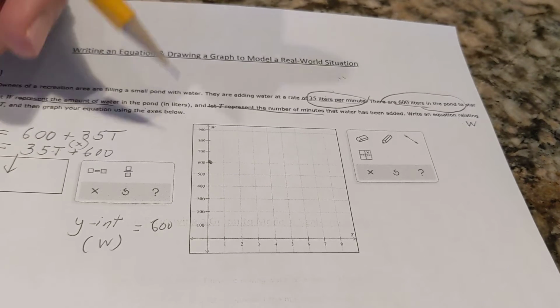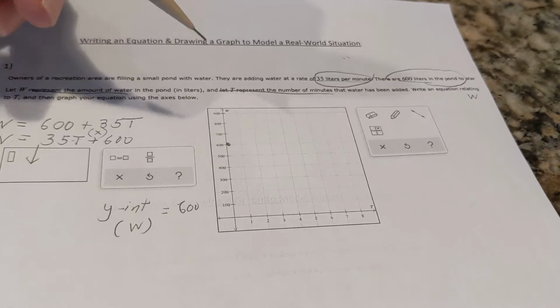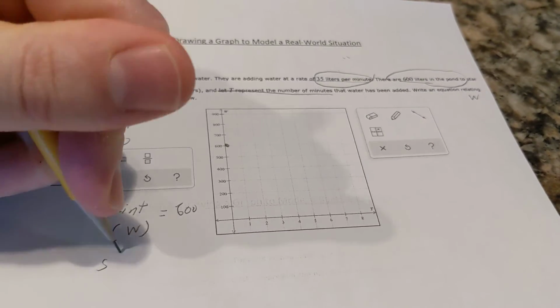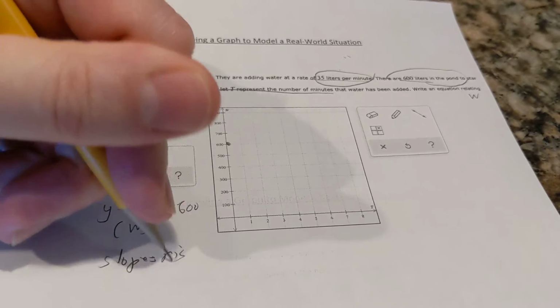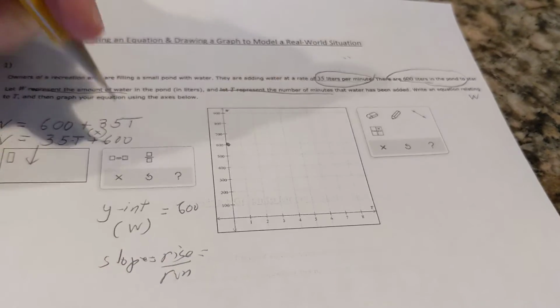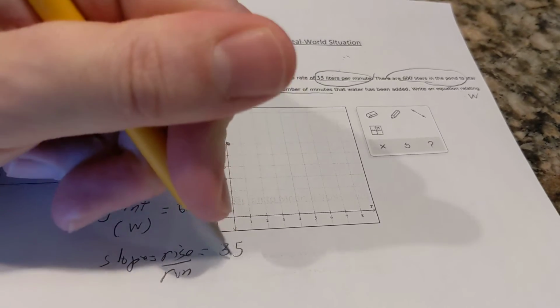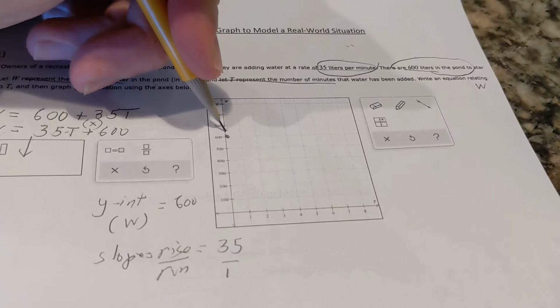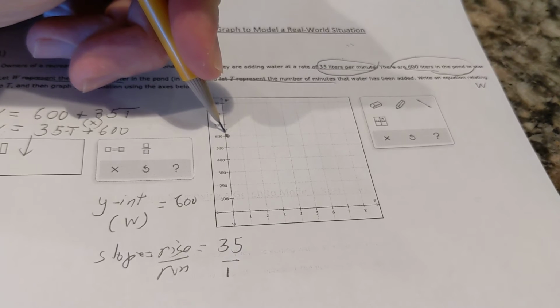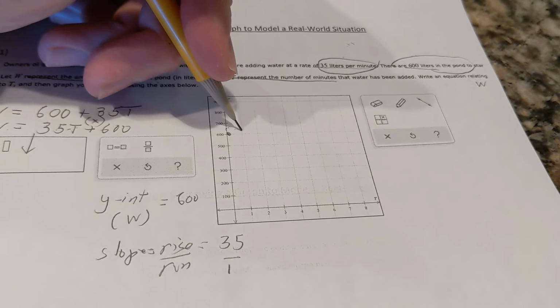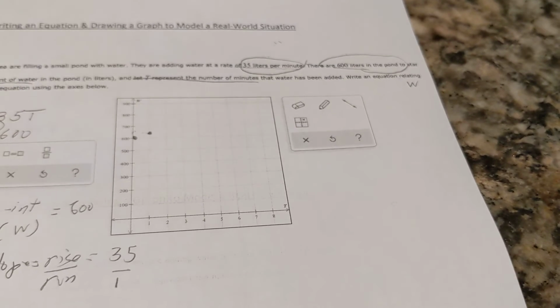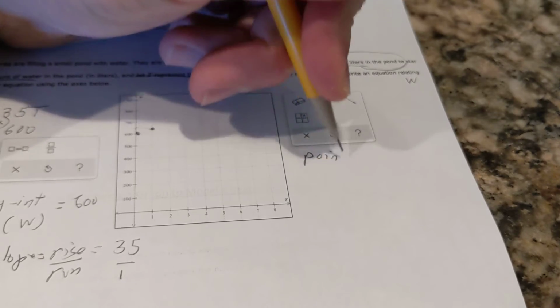Okay, so next, after we have the intercept, we need the slope. The slope is rise over run, and that's going to be 35 over 1. Okay, so we're going to go up to 635, which is going to be like over here somewhere, and go across to 1. Now what you're going to have to do when you're actually doing this on ALEKS, you're going to have to use the point plot tool.